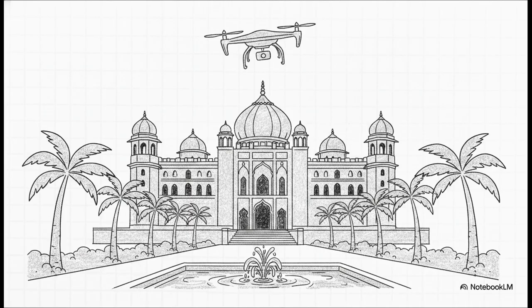And I want you to just imagine the sensory details this prompt strictly requires for the landscape. We aren't just generating a building here, we're generating an entire ecosystem. The drone flyover has to capture lush green gardens, sparkling fountains, and perfectly reflective pools framed by palm trees.